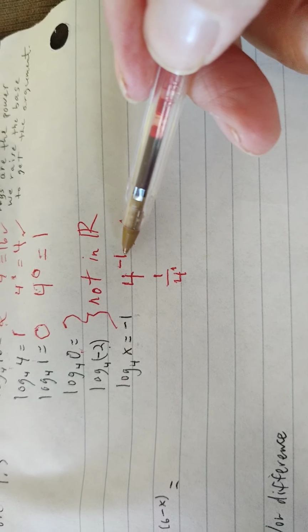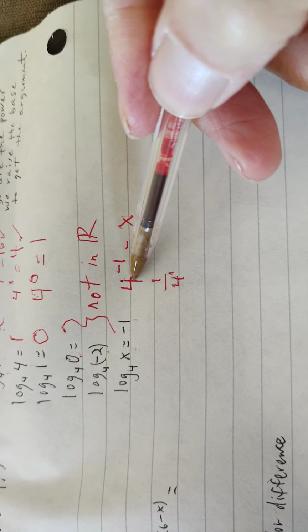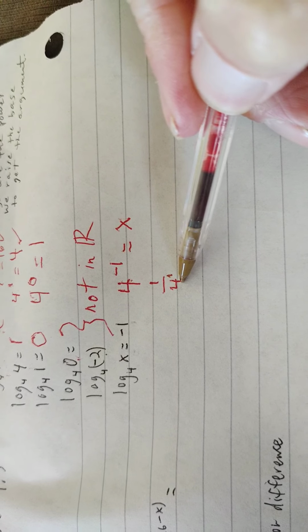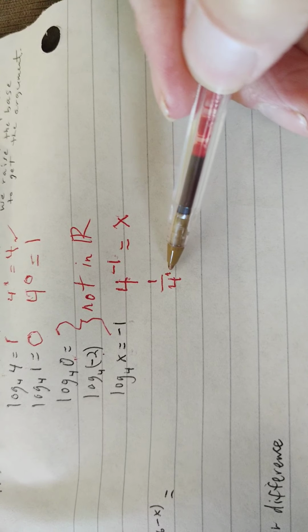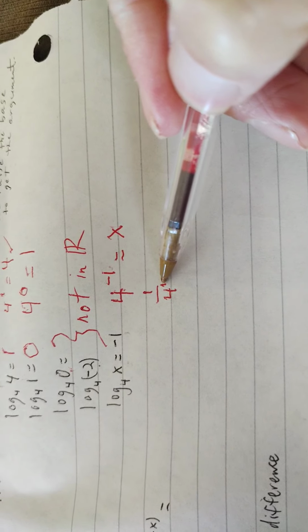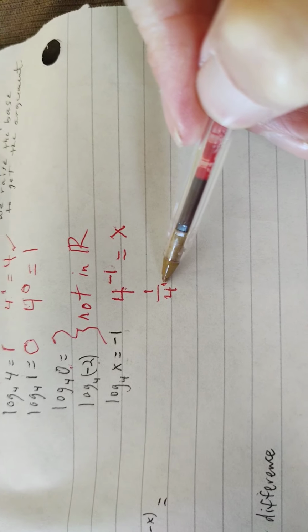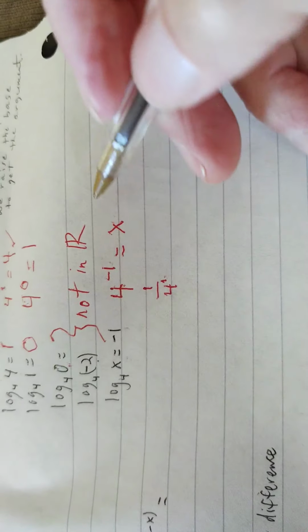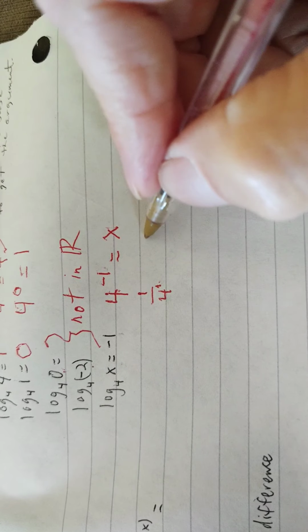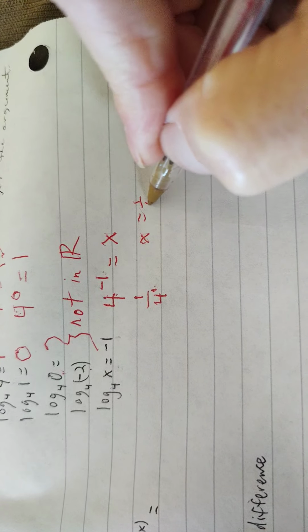How do you handle negative exponents? You flip over the base. This base is in the numerator here, so I put it in the denominator, and then make this exponent, whatever it is, positive. So 1/4. You don't have to really write that exponent 1 there, but if you want to, you can. Okay, so that's the answer. The argument is 1/4. I'll just write x equals 1/4. That's the answer. Okay, let's continue.